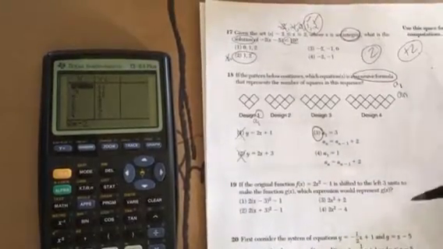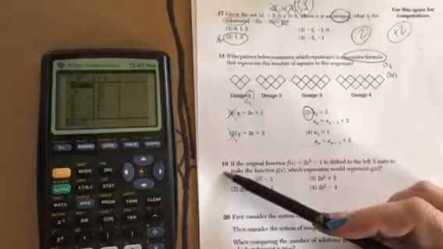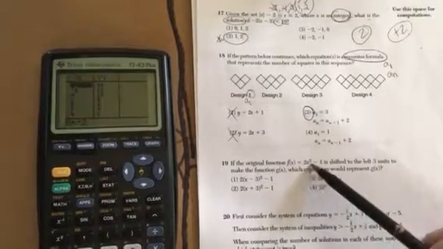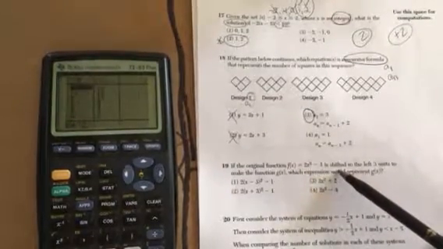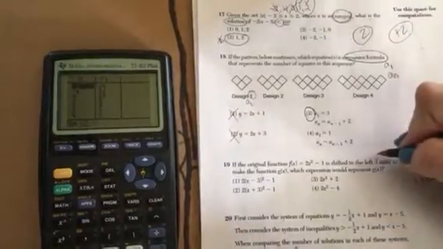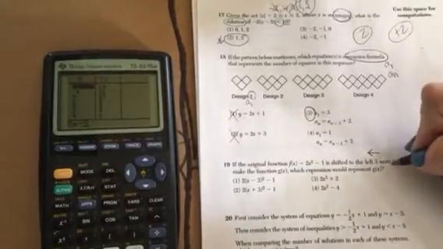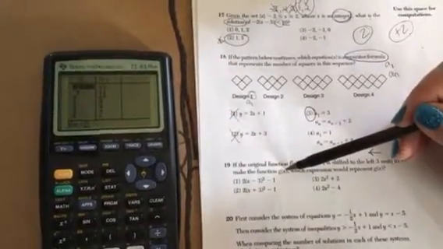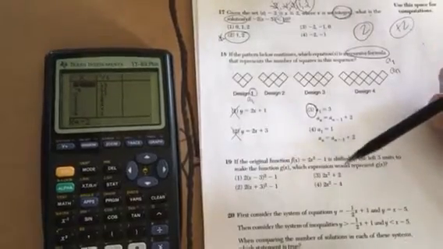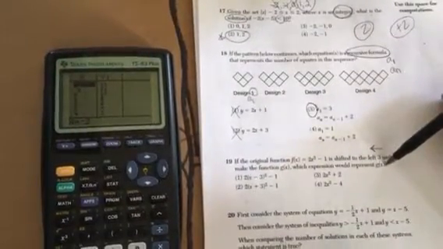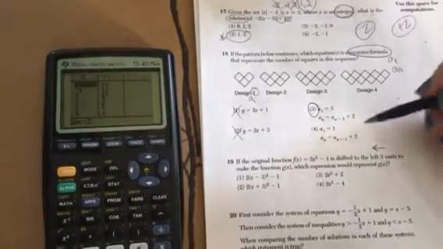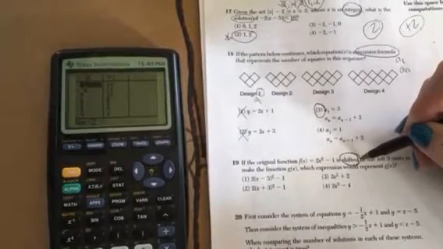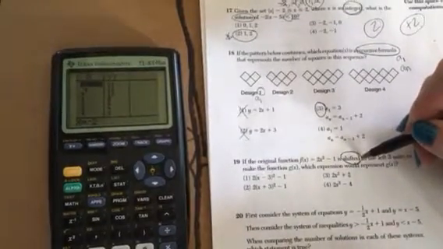Number 19 now. If the original function f of x equals 2x squared minus 1 is shifted to the left 3 units to make the function g of x, which just means another function, which expression would represent g of x? Here's my suggestion. Anytime it talks about shifting, it's talking about the graph. Where does the graph move? Does it move right, left, up, or down?